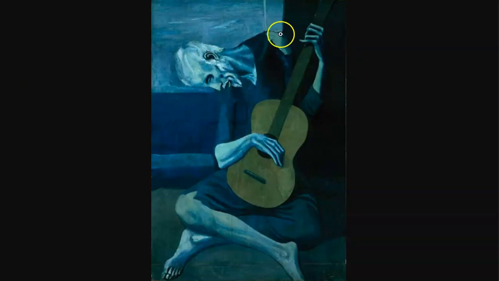So the majority of this painting is blues. So we see dark blues, we see light blues, we see all different values of blues and kind of all the mix of the middle blues, okay? Let's go ahead and look at a second painting.